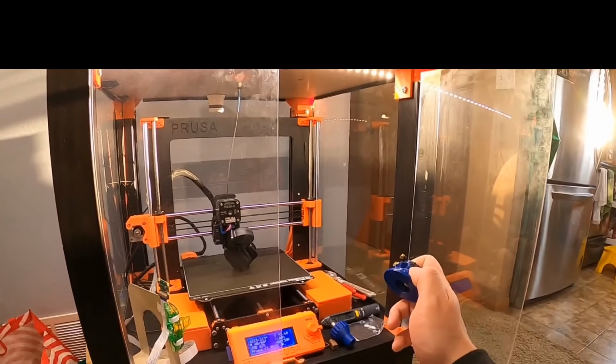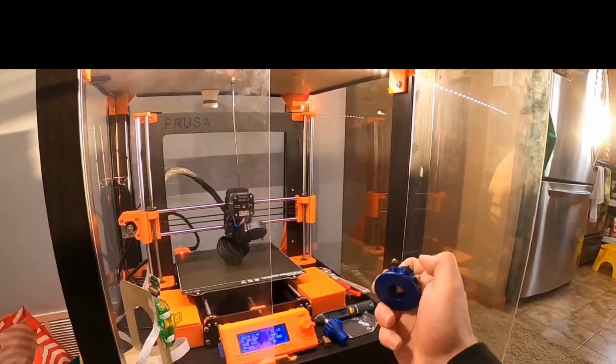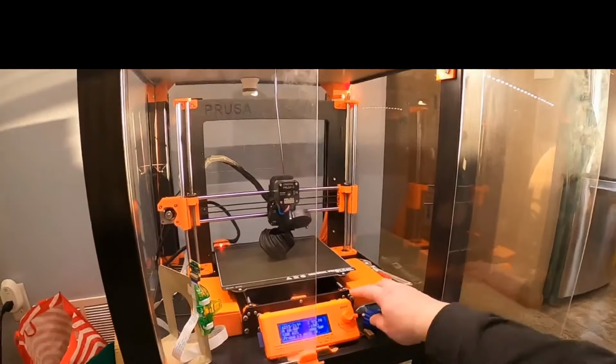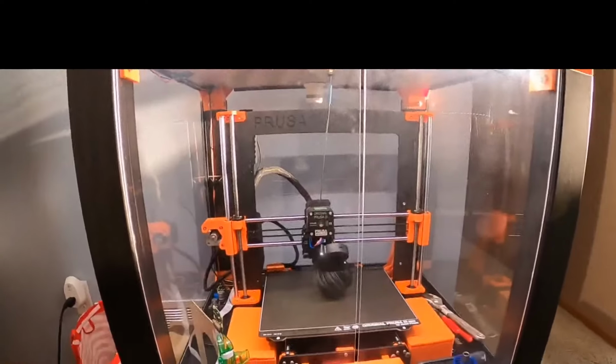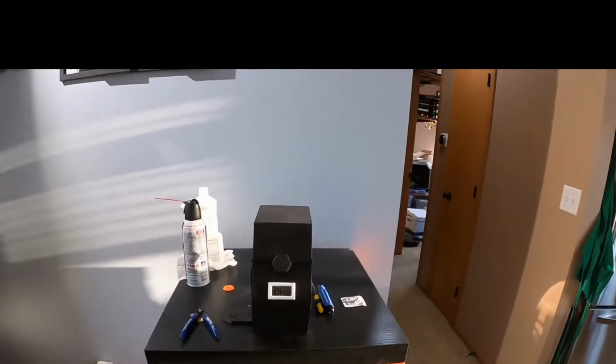Some filaments will wear out brass, especially carbon filaments. So steel nozzles are really good for that, but they have slightly different thermal characteristics. So this is the original Prusa Mark III. This was a kit. I did assemble it all myself.